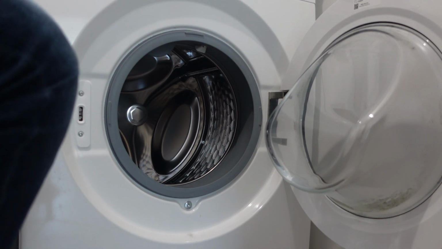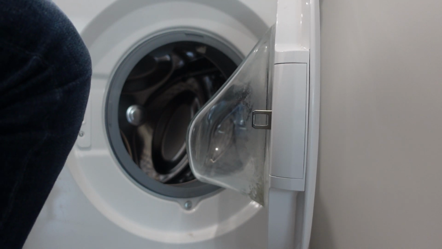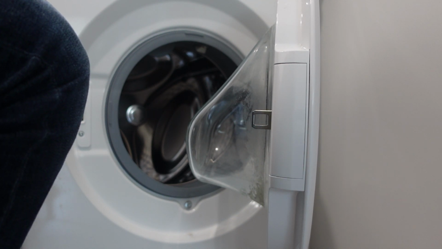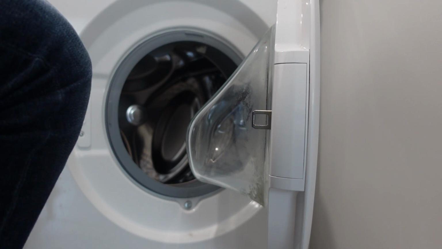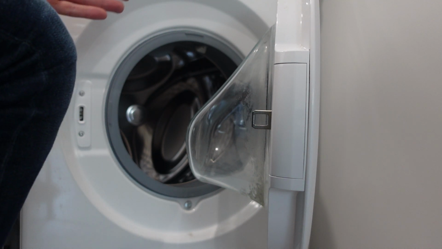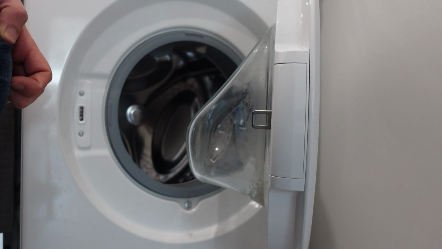Hey everybody, this is a quick video in case you have an LG brand washing machine and you're getting a CL error code and you're wondering what it is and how to get rid of it. So first of all, CL is not an error code. It is simply the screen displaying on your washing machine that the child lock is activated.